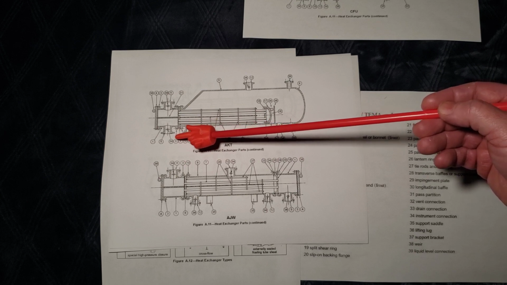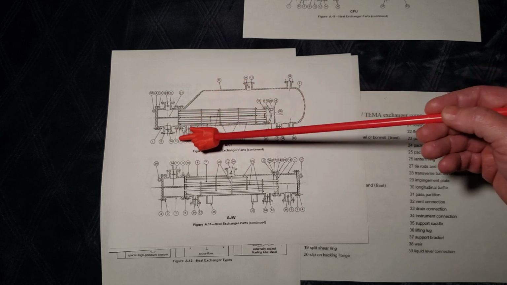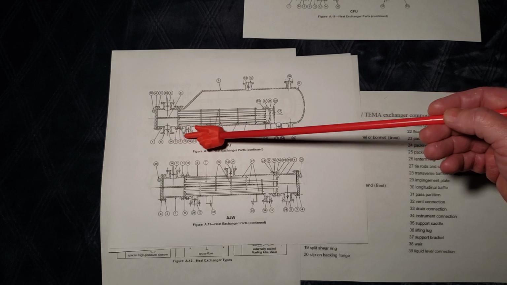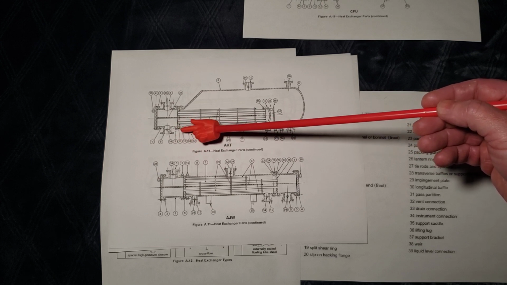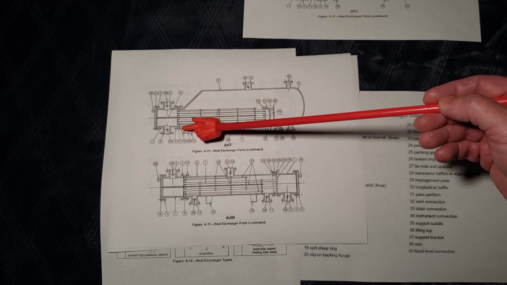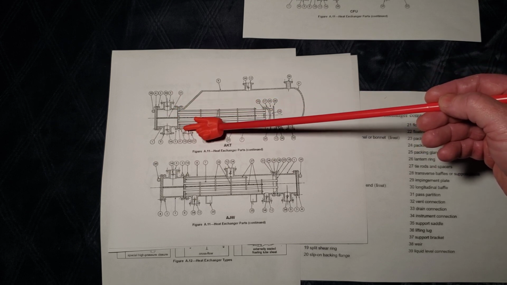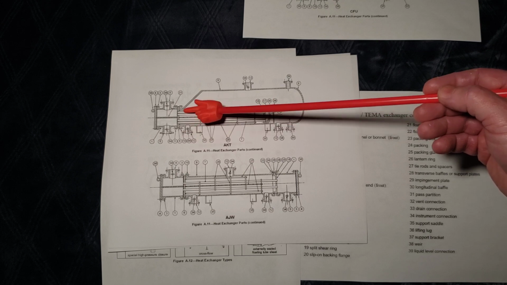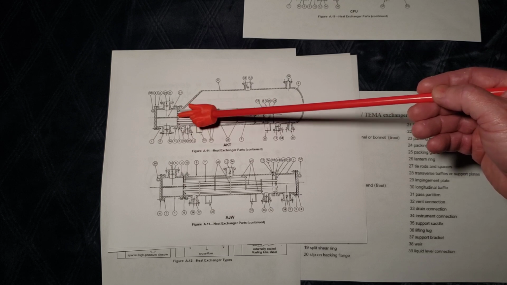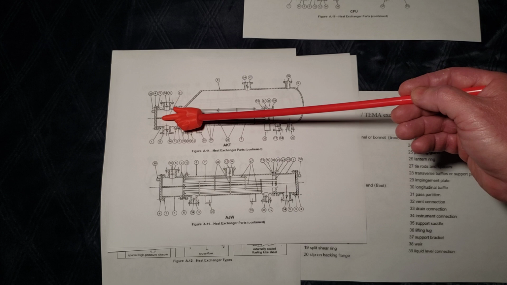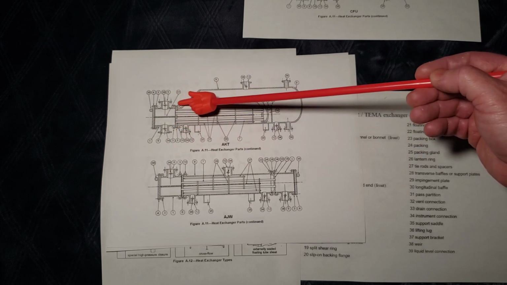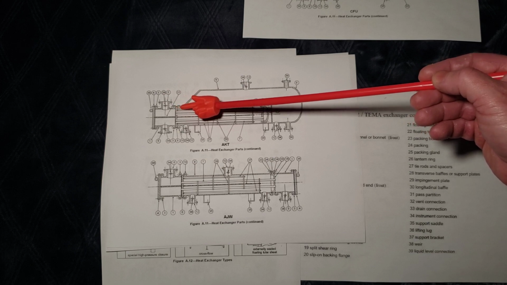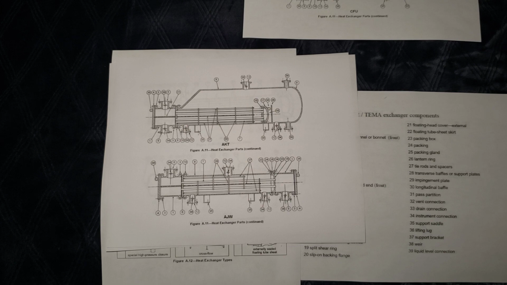If I described to you that 3 and 6 were drilled, or 3 and 10 were drilled, and 6 was threaded, that would tell you that it's possible to leave the rear bolts on the shell side for the bundle and take off the front channel without disturbing the gasket betwixt the tube sheet and the front shell flange.